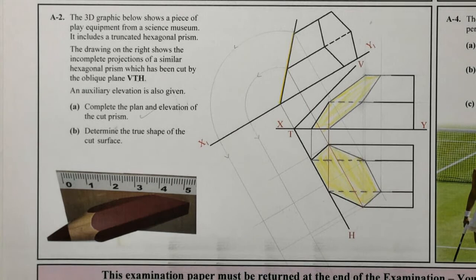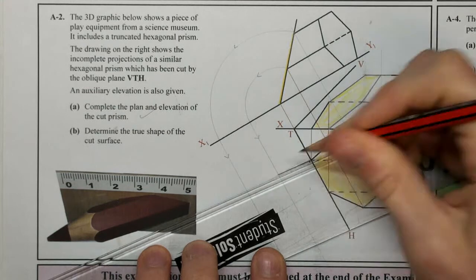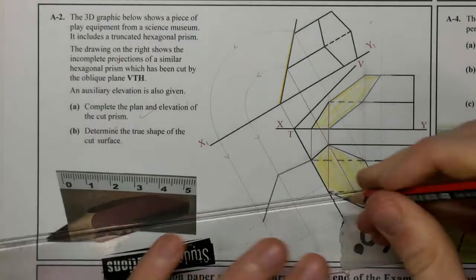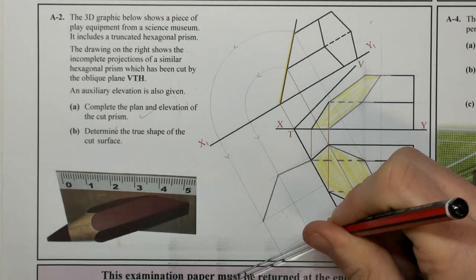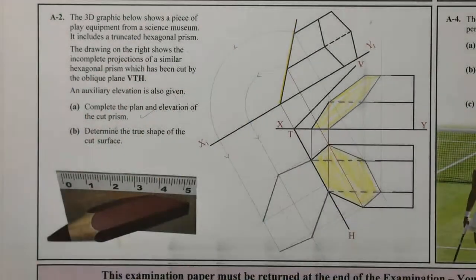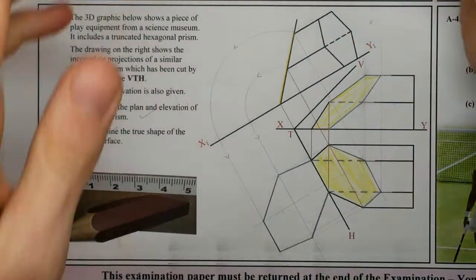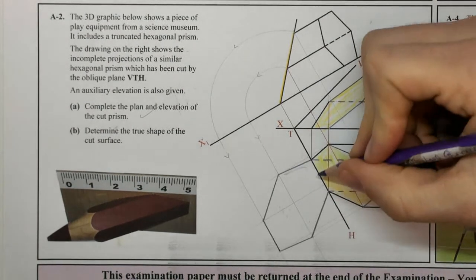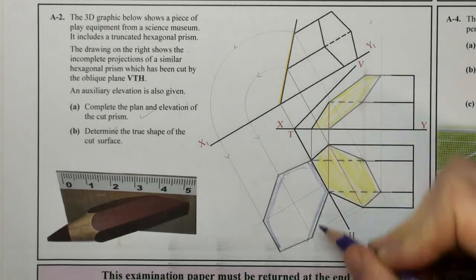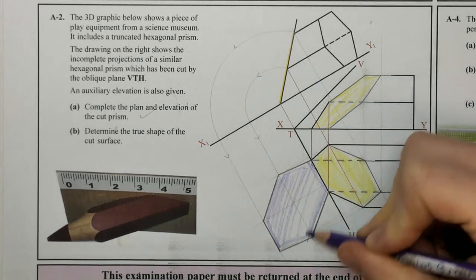So points, and there goes there. Okay, so that is the true shape of the cut surface.